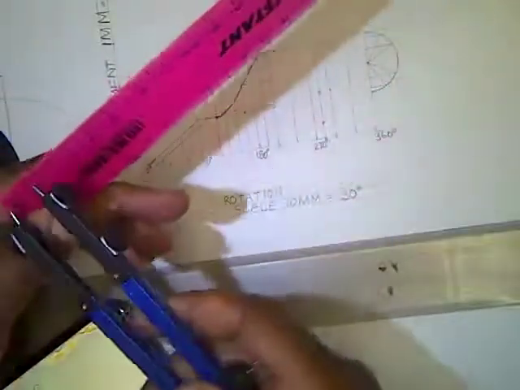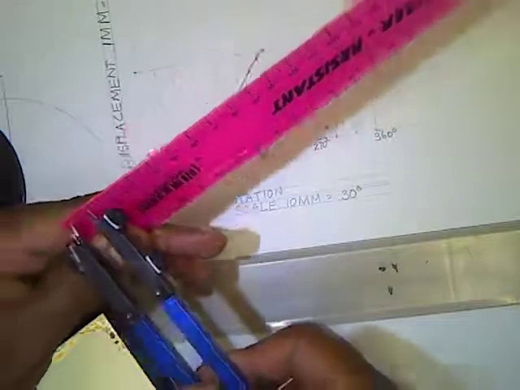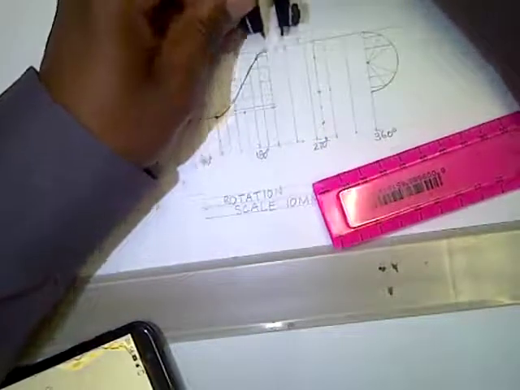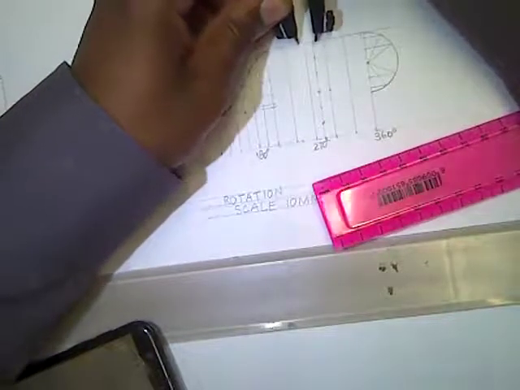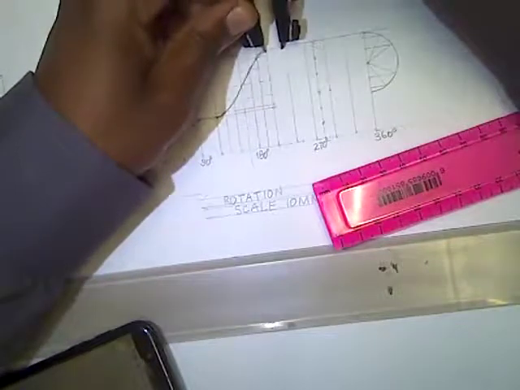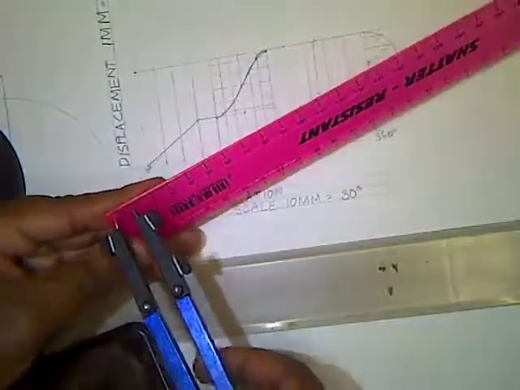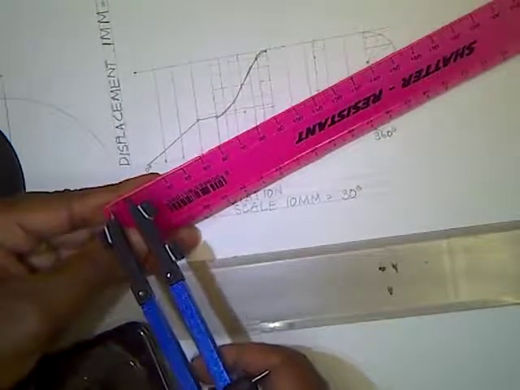Gives me 8. Divide that. There is 8. 1, 2. Can't be, man. It can't be. That is 9. It's 8. It's supposed to be 8.